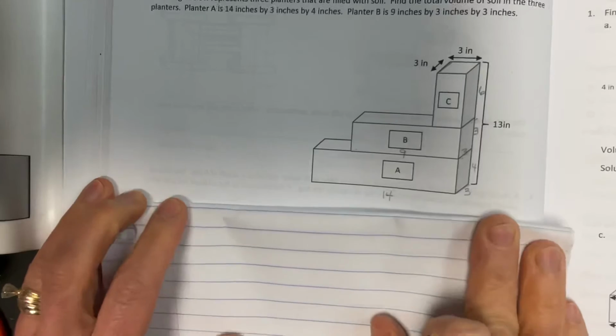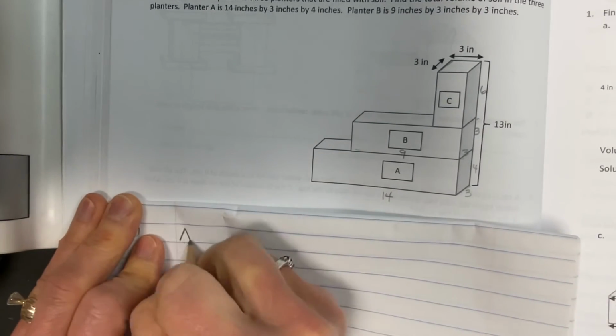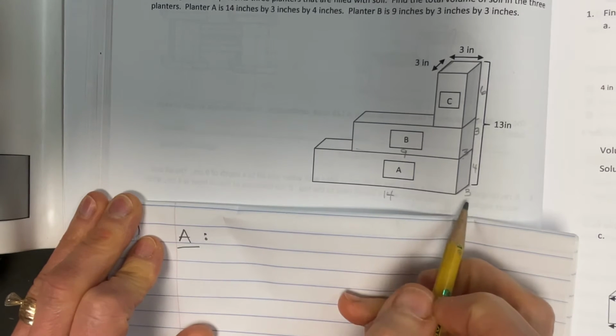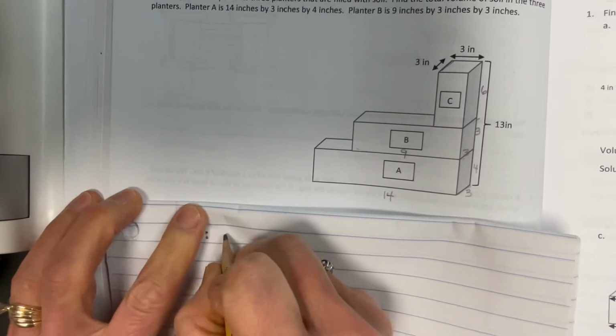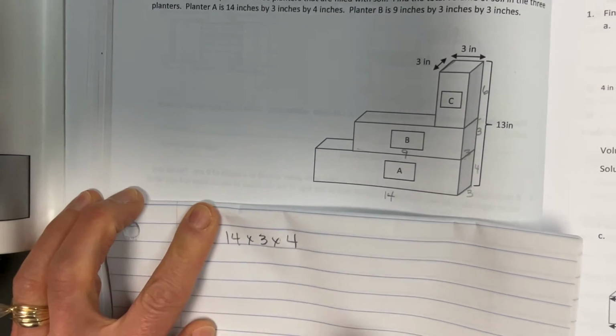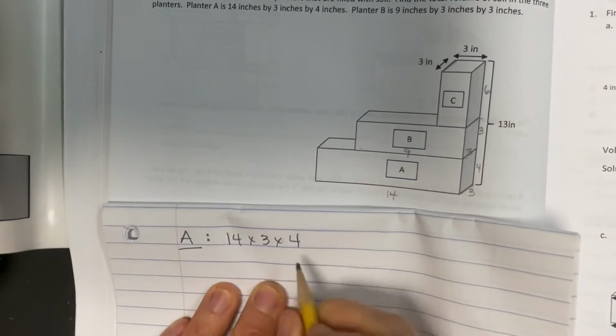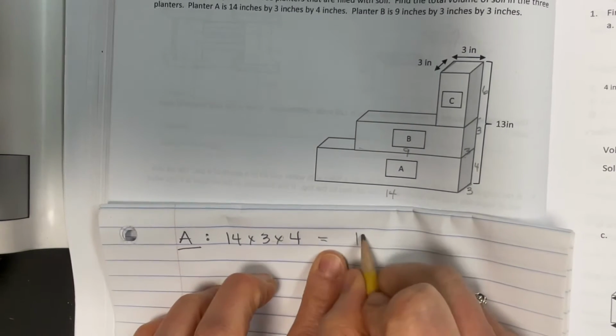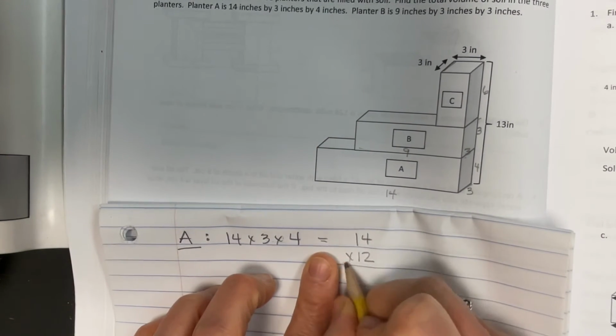Okay, so if I start with planter A, it's going to be 14 times 3 times 4. And I can multiply those in any order I want. So I'm going to do the 3 times 4, which is 12. Okay, so I'm going to do 14 times 12 over here.